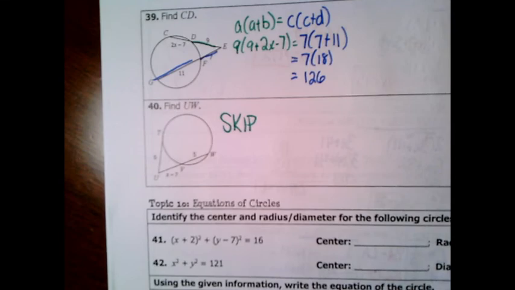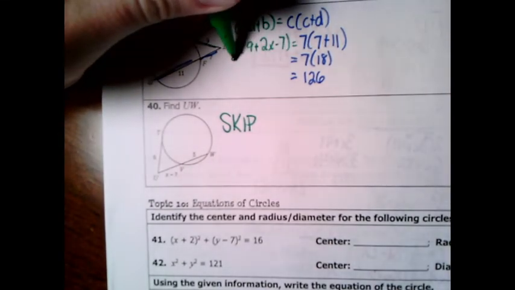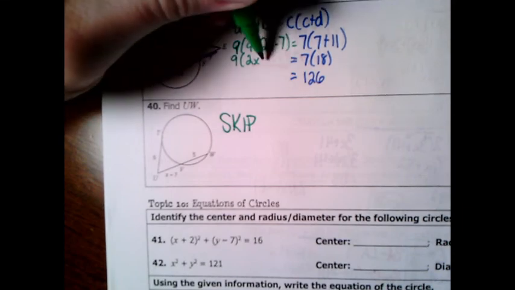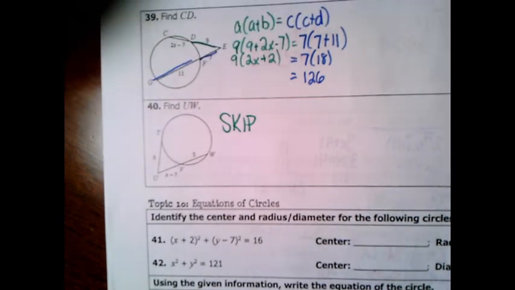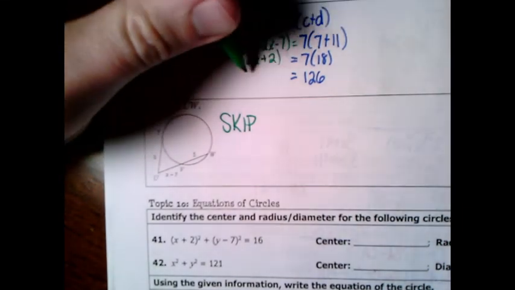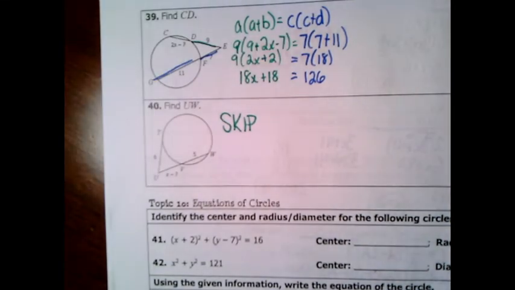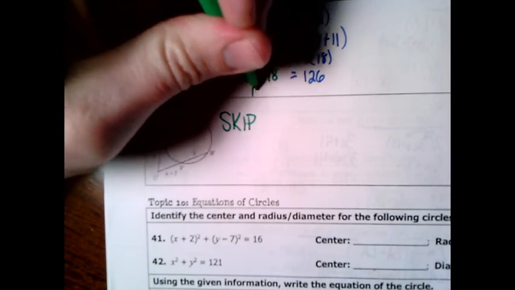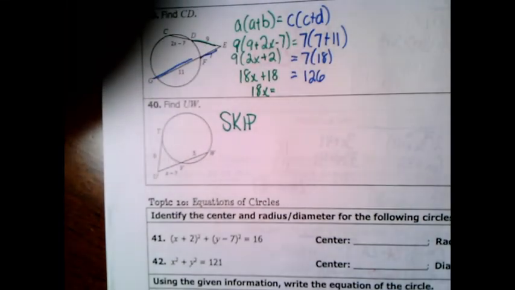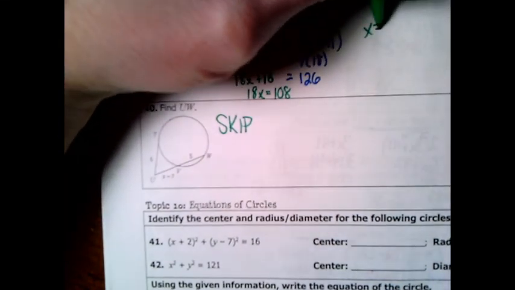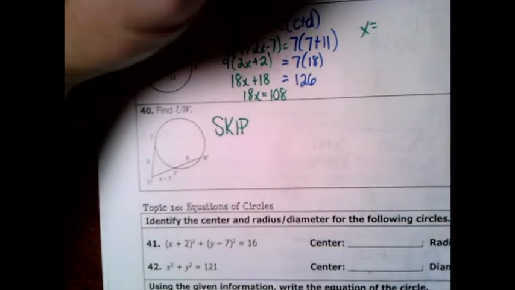Okay. Over here, I've got to combine these like terms. So I get 9 times 2x. 9 minus 7 is positive 2. When I distribute it, I get 18x plus 18. So if I subtract 18 from both sides, I get 18x equals 108. Divide by 18, x equals 6.